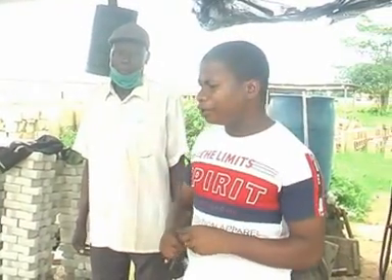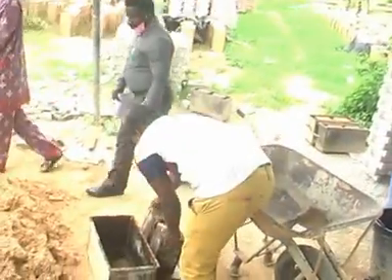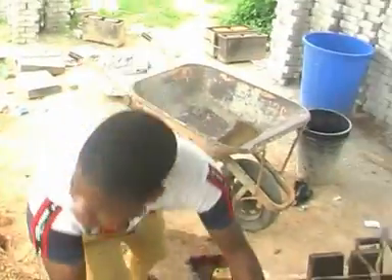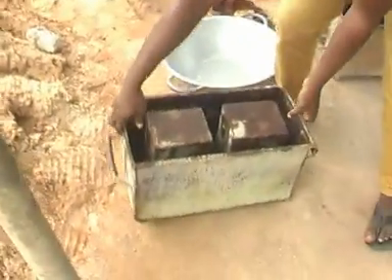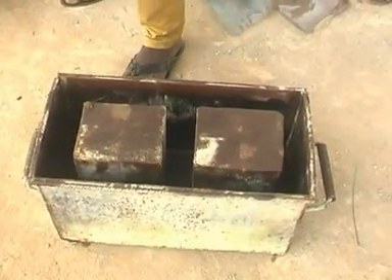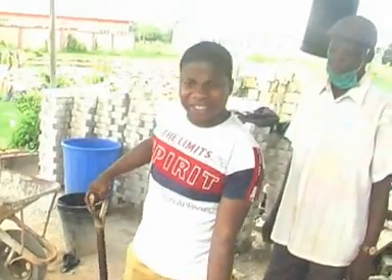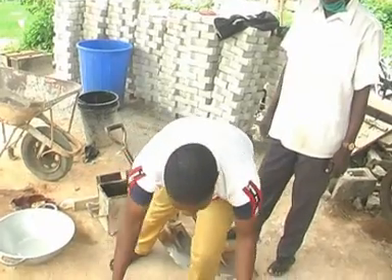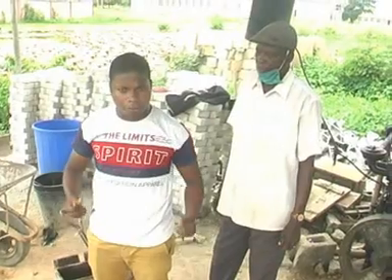So after, the next step is we are going to fill up the mold, this mold. This is 9 inches. This is 9 inches mold. So we are going to use this shovel to fill the mixed sand into this. So that's the next step. The following step is we are going to compact. That's manual compacting.